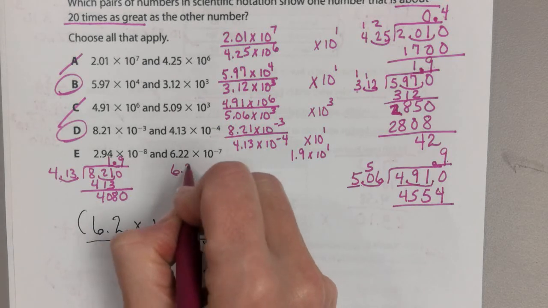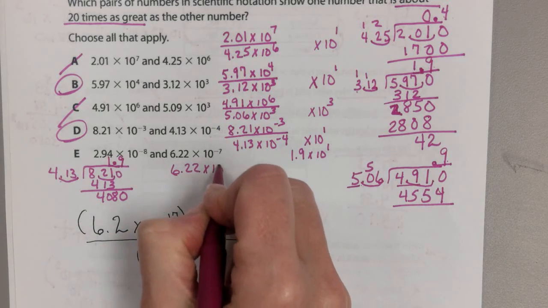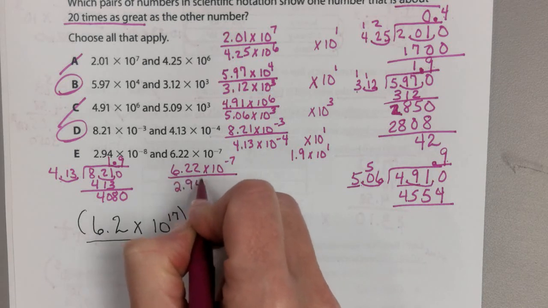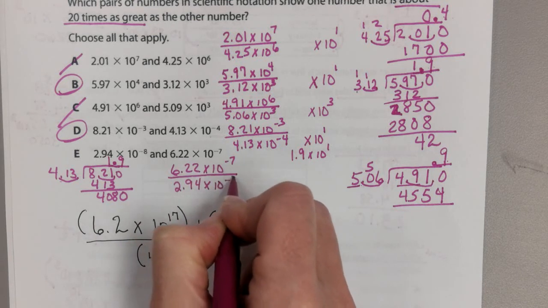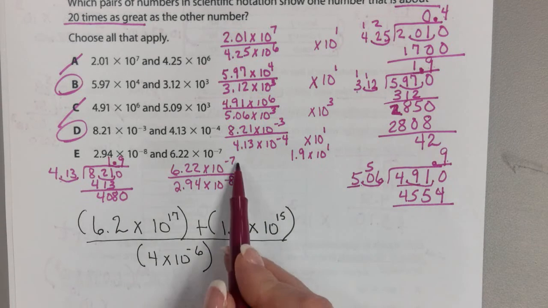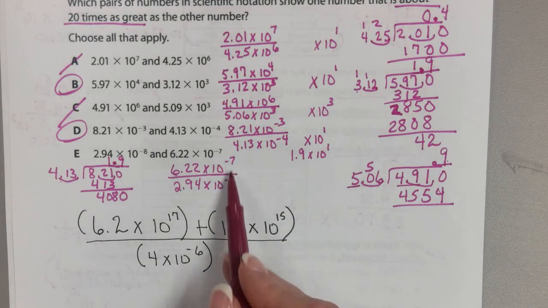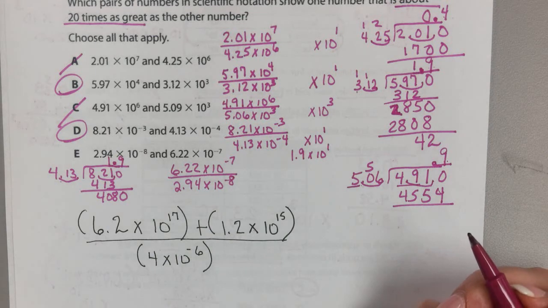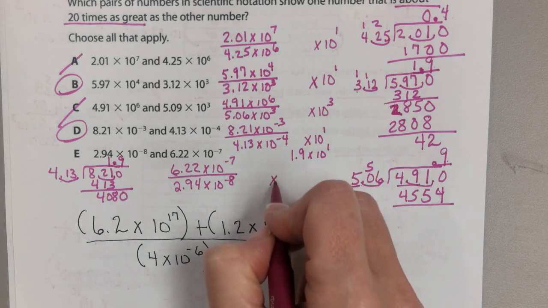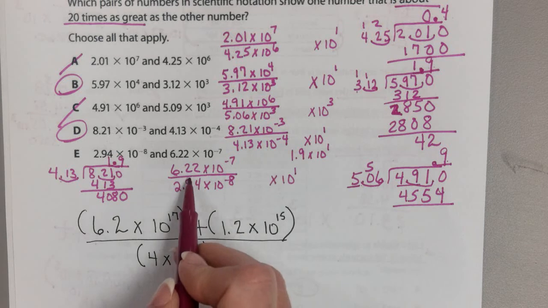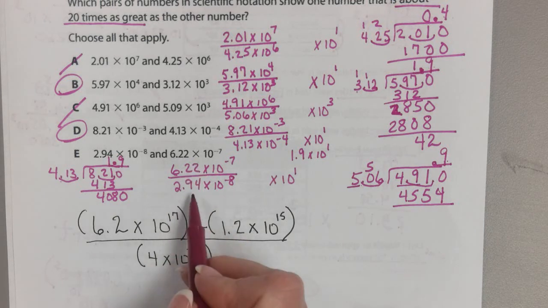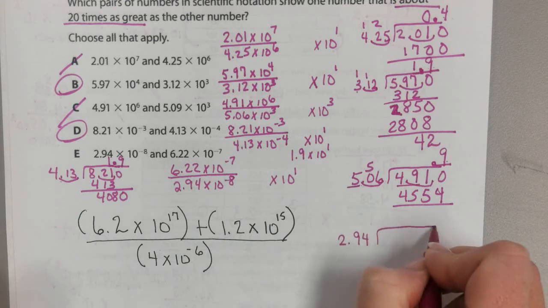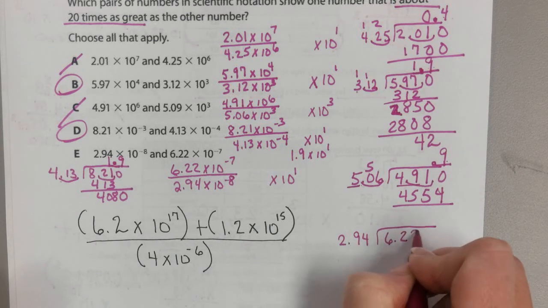So we're looking at 6.22 divided by the 2.94. So when we subtract these exponents, what are we going to get? What's negative 7 minus negative 8? 1. All right, so I really just got to do my 294 into 6.22.